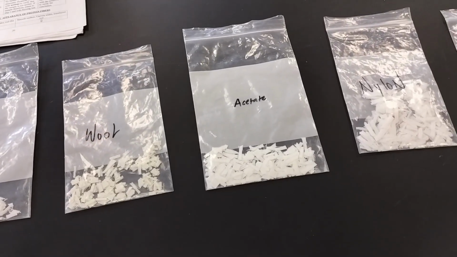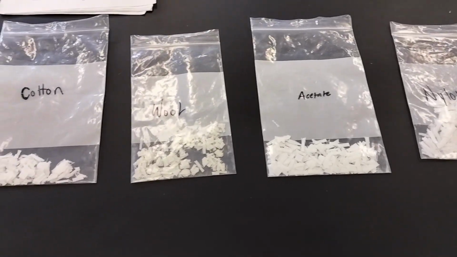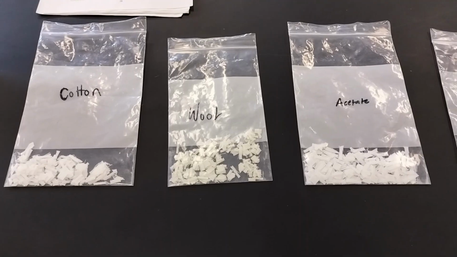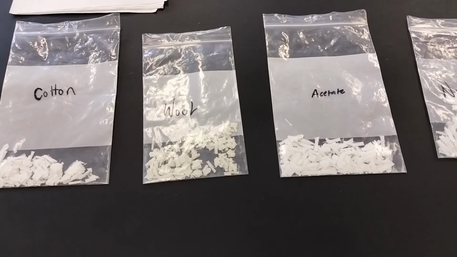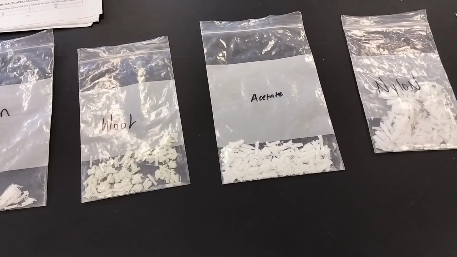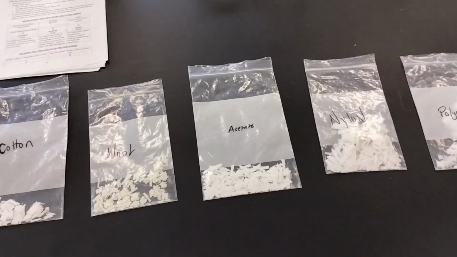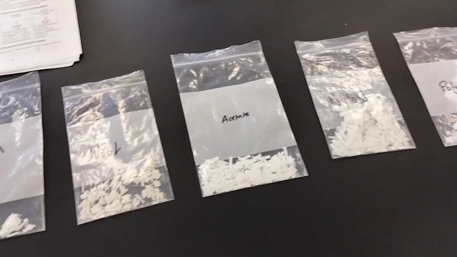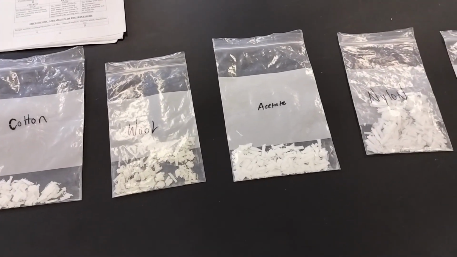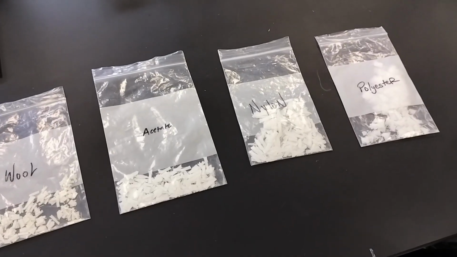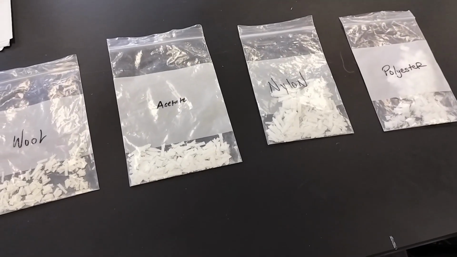Chemical tests use specific chemicals to dissolve or react with fibers, helping us confirm their identity. In today's lesson, we will learn how to identify cotton, wool, acetate, nylon, and polyester using different chemical solutions.